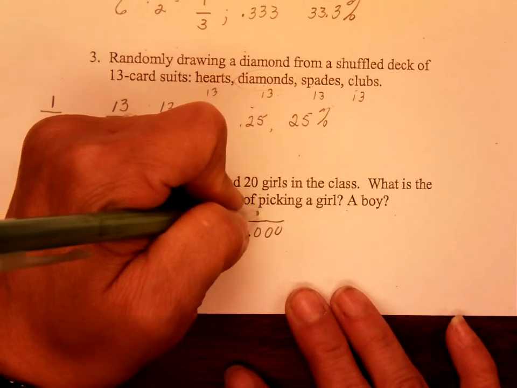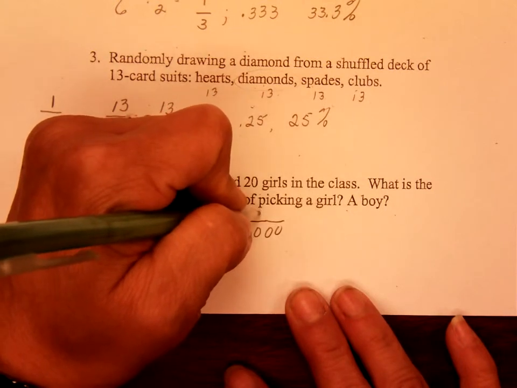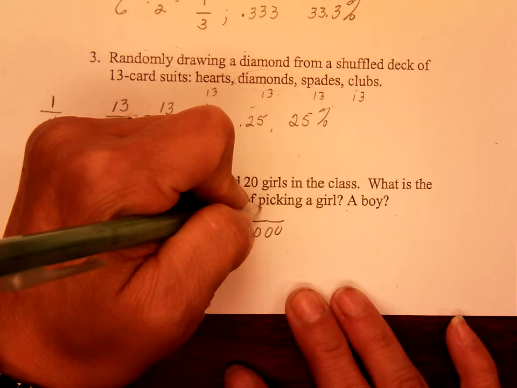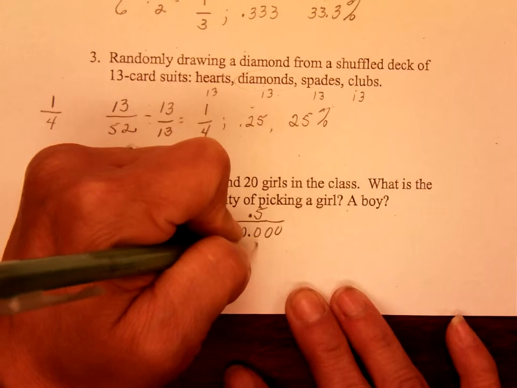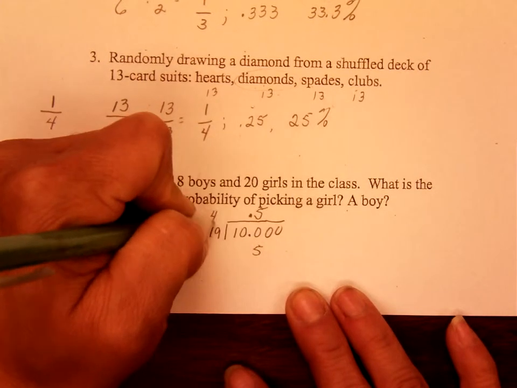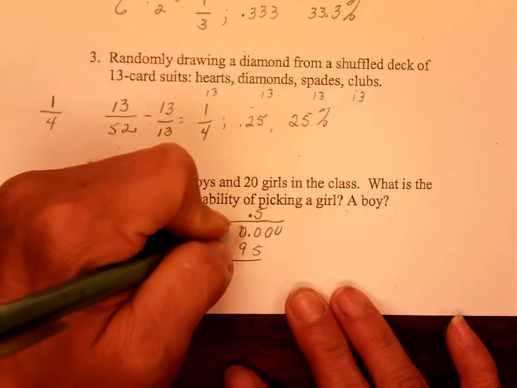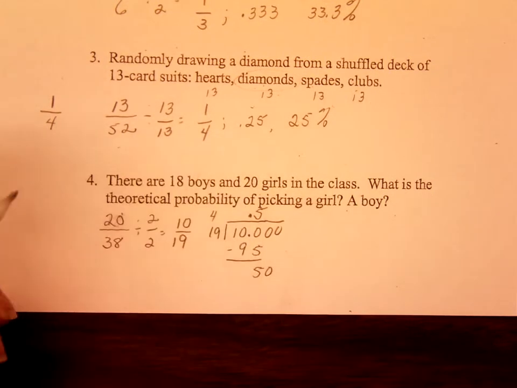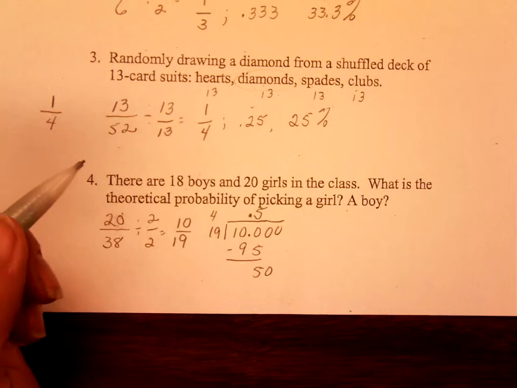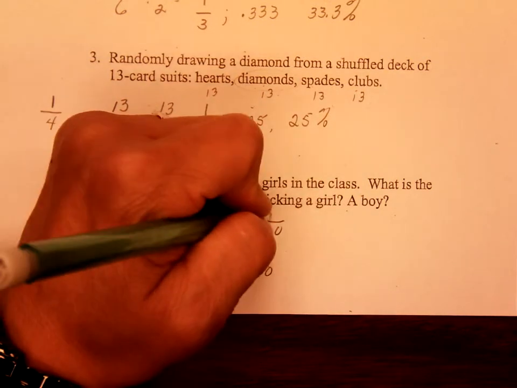No, 6. Let's try 5. 5 times 9 is 45, carry the 4, is 95. Bring that, subtract, and you get a 5. 19 goes into 50 twice.